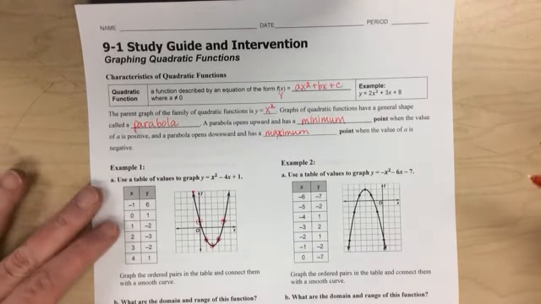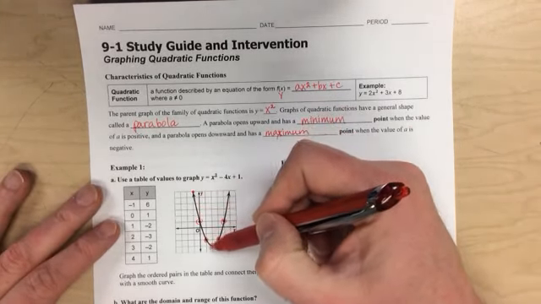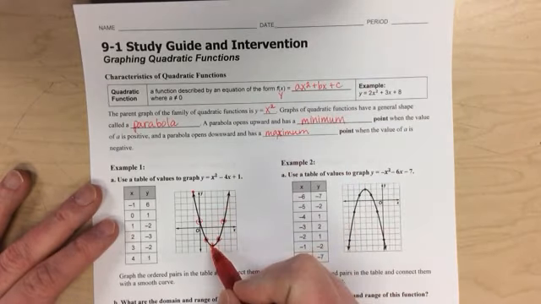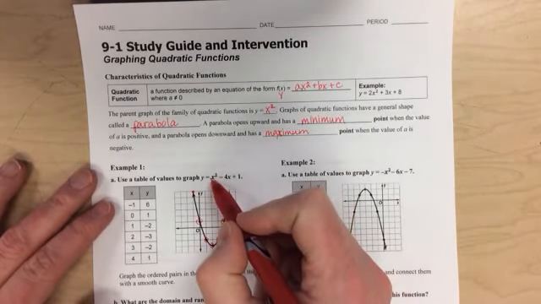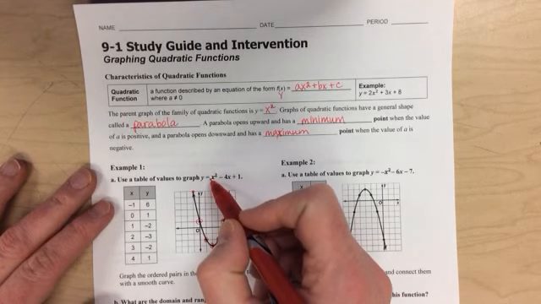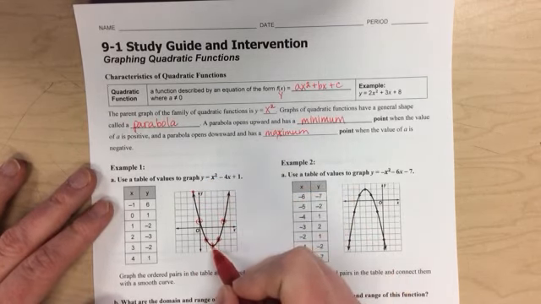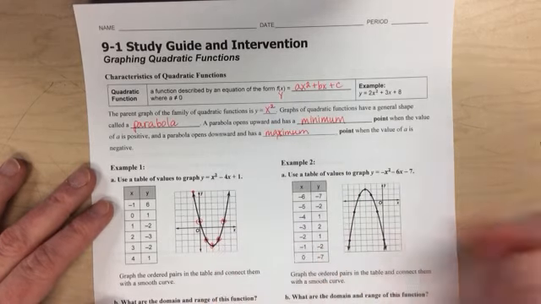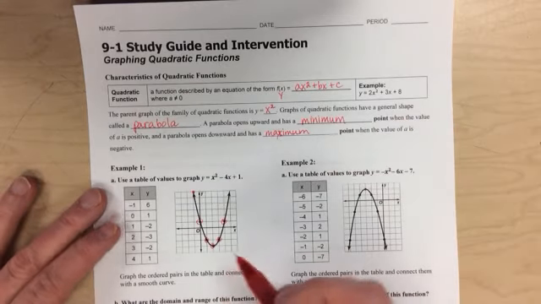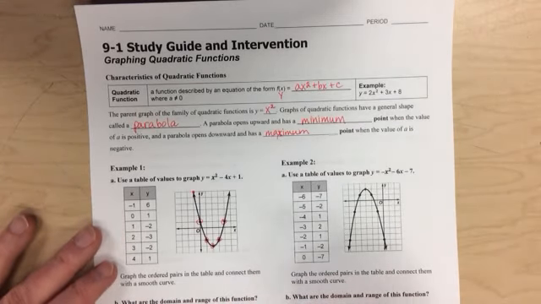And you see when you draw it, you draw this kind of smooth curve, and because a in this case is +1, that means it opens upward. So this point down here at the very bottom is the minimum point. And if we look over here, first of all, it says, what are the domain and the range of this function?